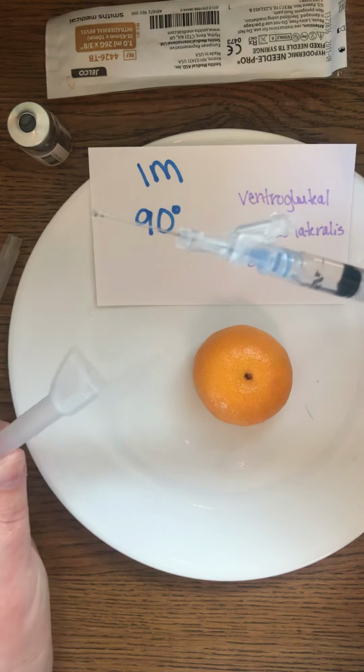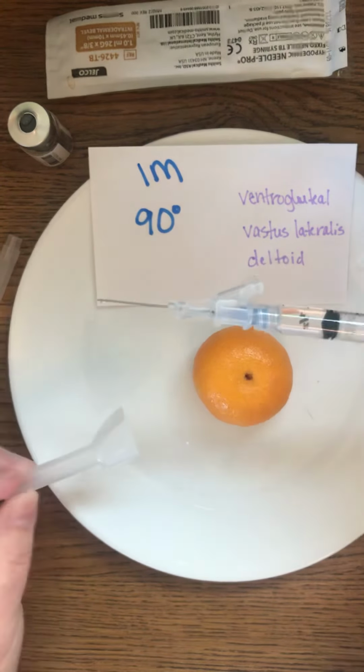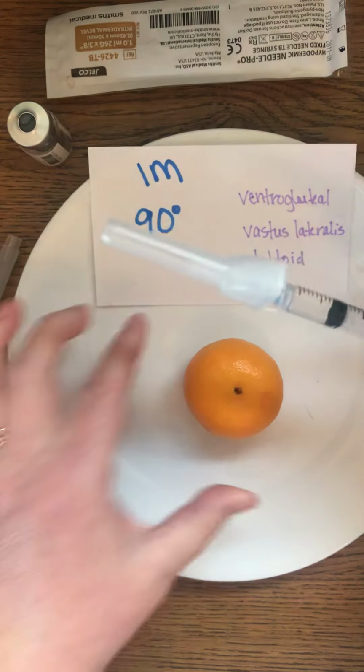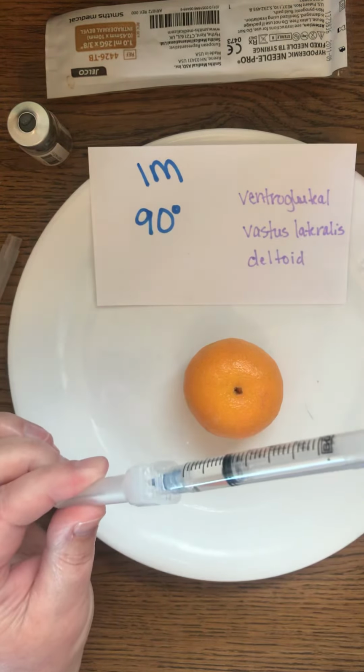Same thing as before, if we're going to use our needle right away. Otherwise, there it goes, like this, and I could cap it. But we're going to just draw this right up at the bedside. We've already cleaned our skin, and then we're going to be ready to go.